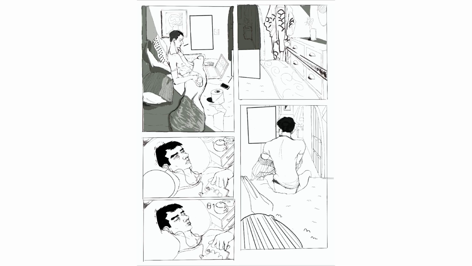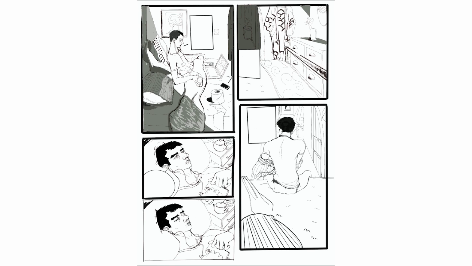I'm gonna add last few details and make the line of the frames a bit bolder, just to add a bit more of a refined, finalized look. And here we are.